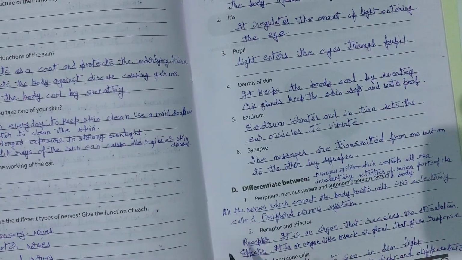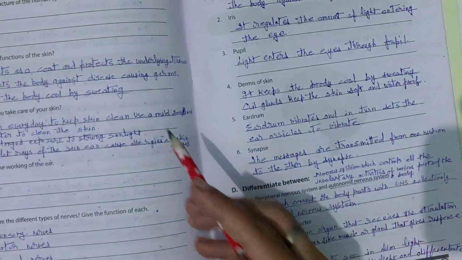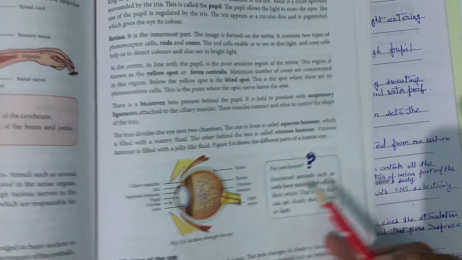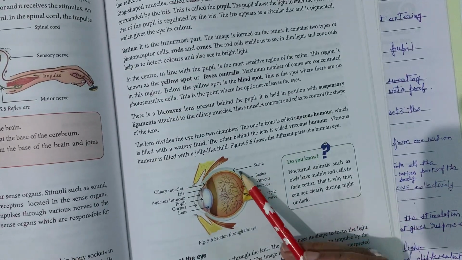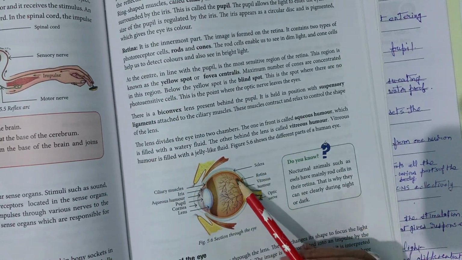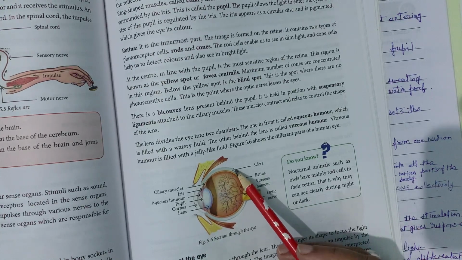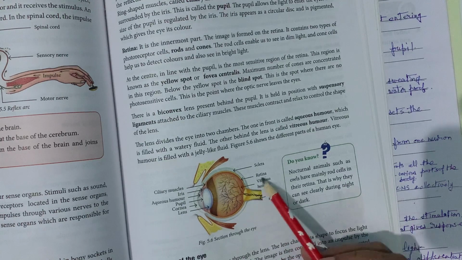Okay, now here, as I told you, the structure of the human eye. Explain the structure of the human eye. As you know, the human eye consists of three layers as I told you in the diagram. Outer is the sclera, the middle one is the choroid layer, and the inner one is the retina.